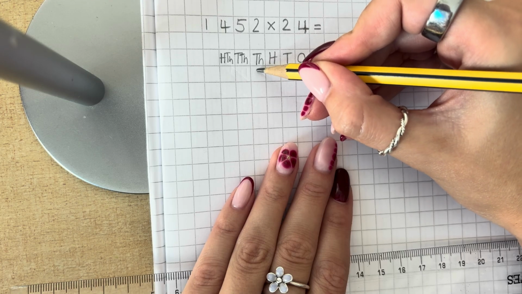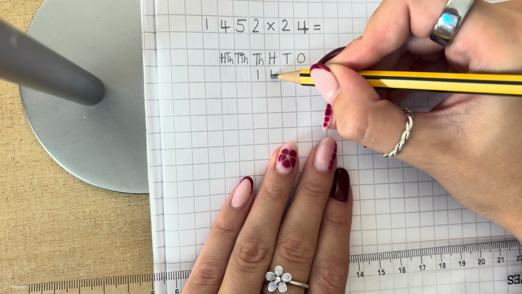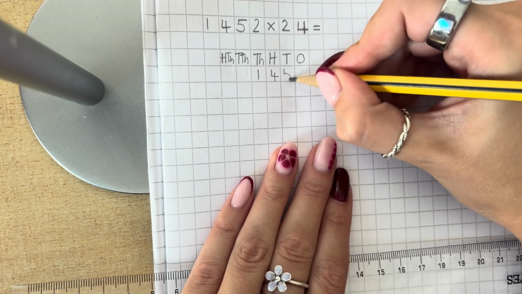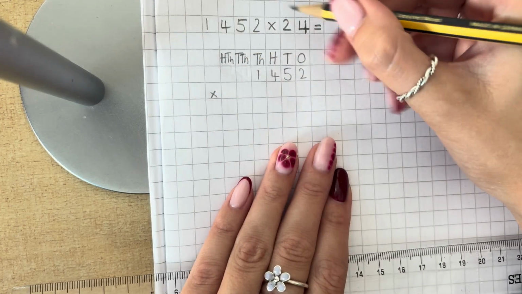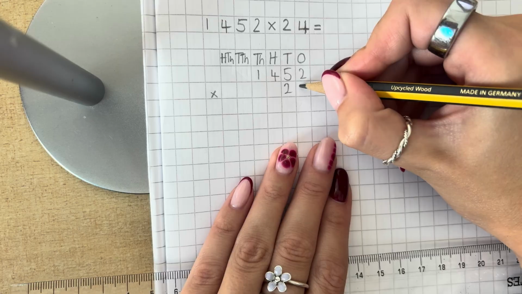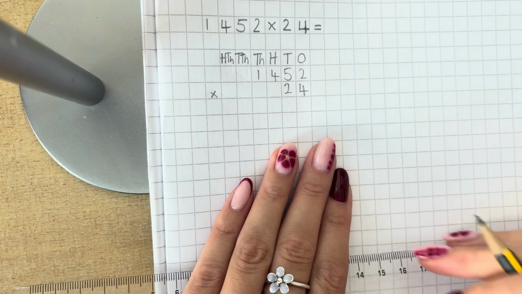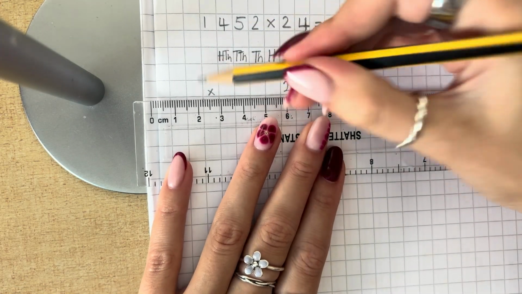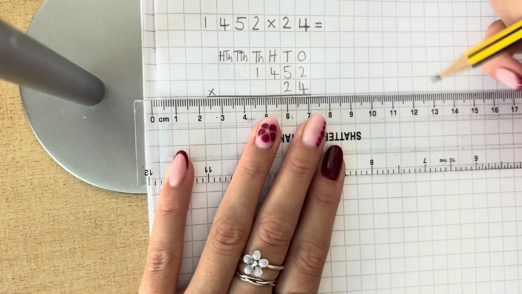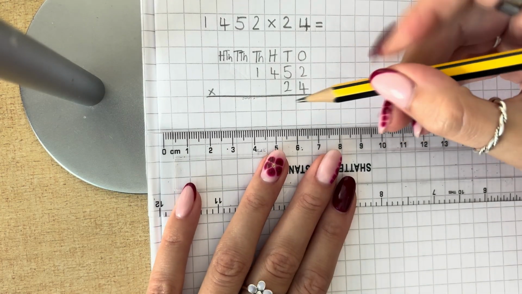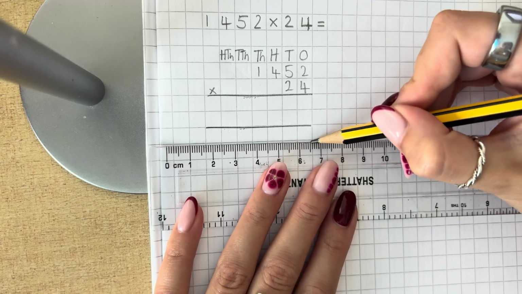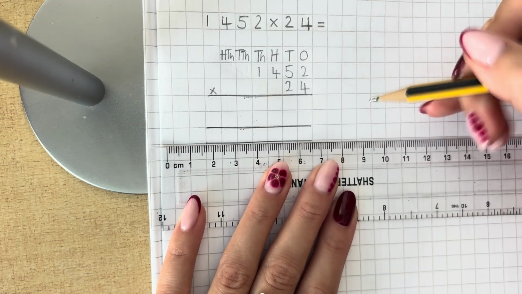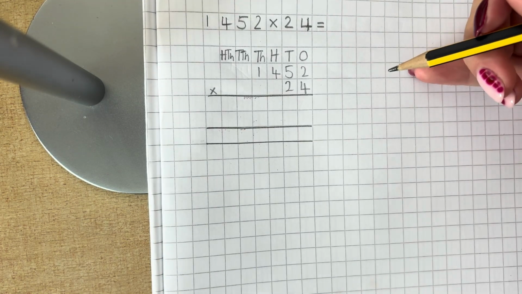written method. I'm going to start with my multiplicand of 1,452. I place my multiplication sign to the left, and underneath I write my multiplier of 24. I'm going to use my ruler and create my equal signs. I need to leave 2 boxes free here. And I need to create a second equal sign underneath. And this is how I lay out long multiplication.